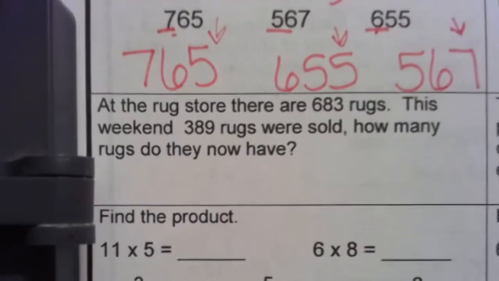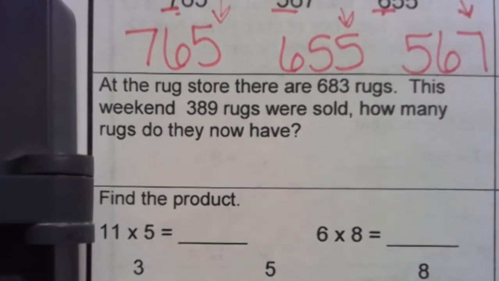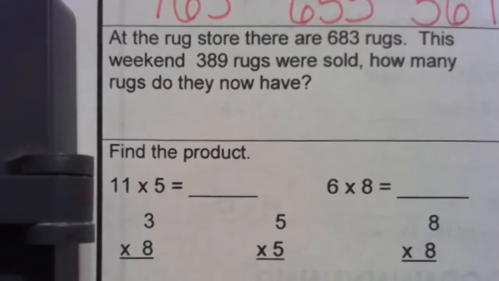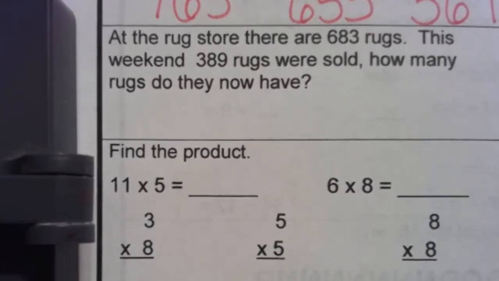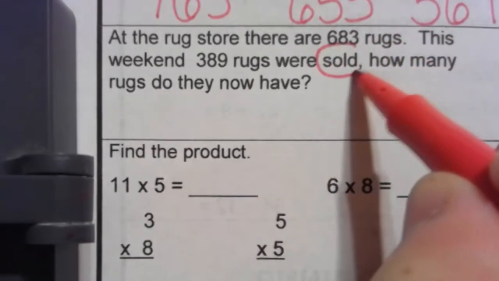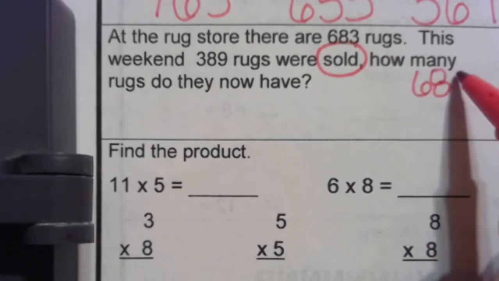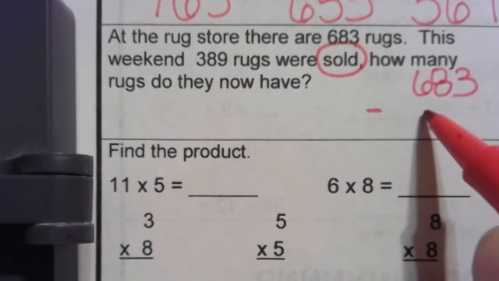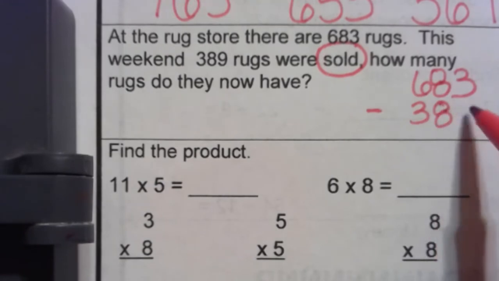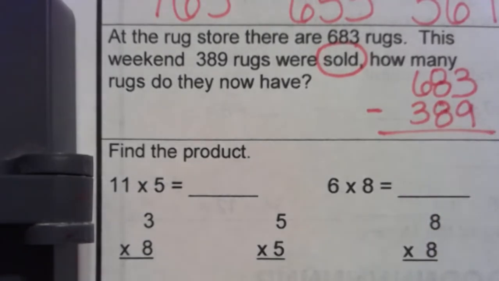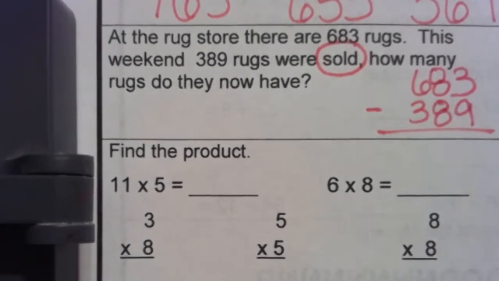Here we go. At the rug store, there are 683 rugs. This weekend, 389 rugs were sold. How many rugs do they have now? So if they sold them, they got rid of them, they got less, they got smaller. So what are we going to do? We're going to have to subtract 683 minus 389.